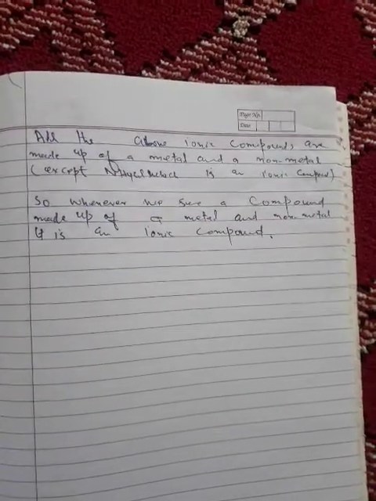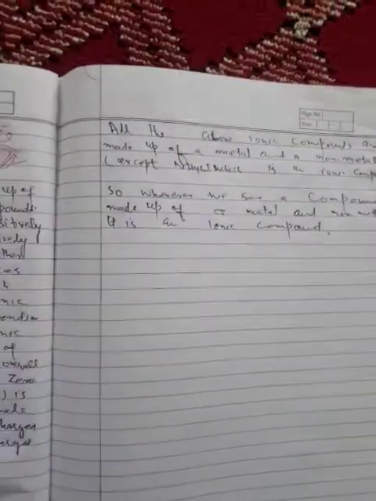When the compound breaks, it breaks into ions. The ionic bond is the electrostatic force that develops between ions, the electrovalent bond.